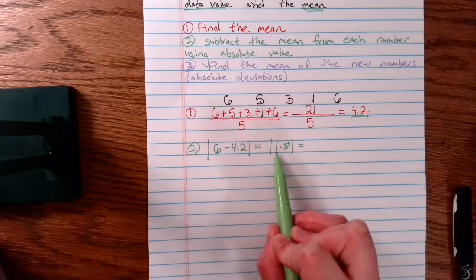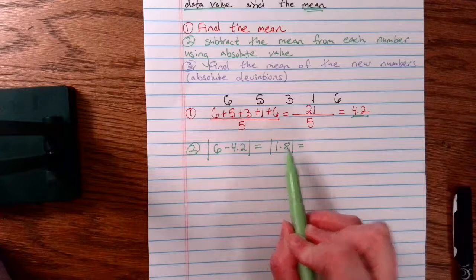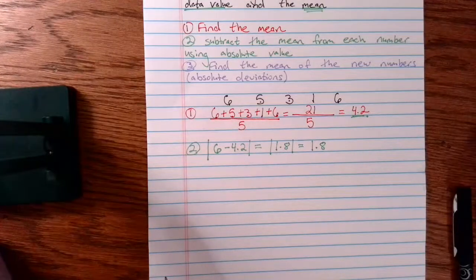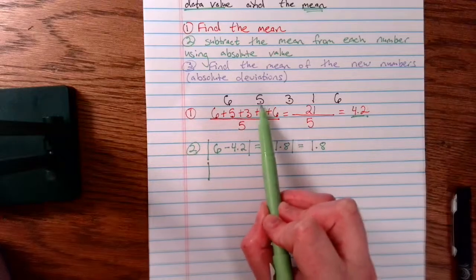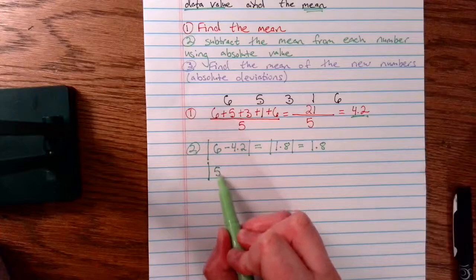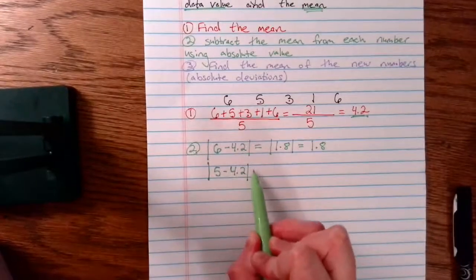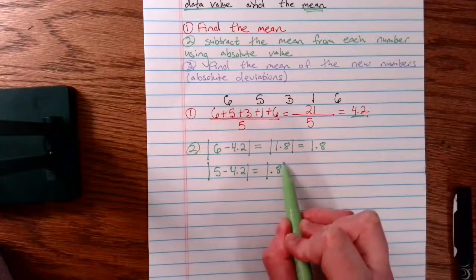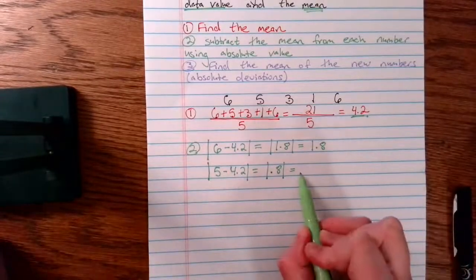But remember that the absolute value is the distance from 0. So the absolute value of 1.8 is 1.8. We're going to take the absolute value of our next number, which is 5, minus our mean. And we should get the absolute value of 0.8. The absolute value of 0.8 is 0.8.